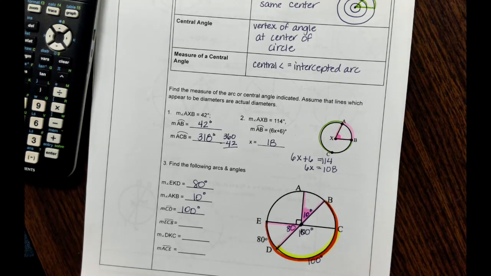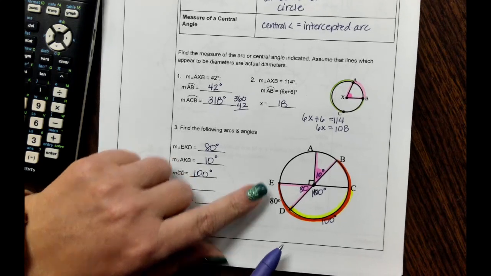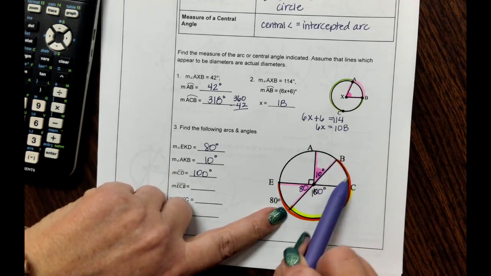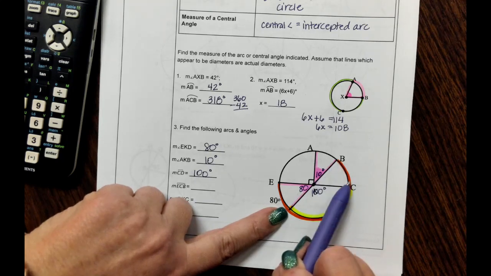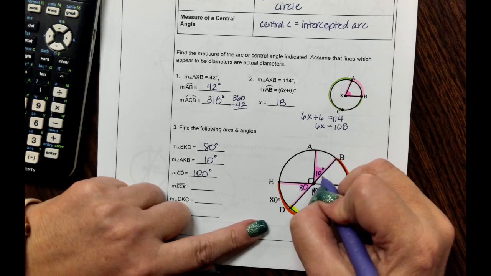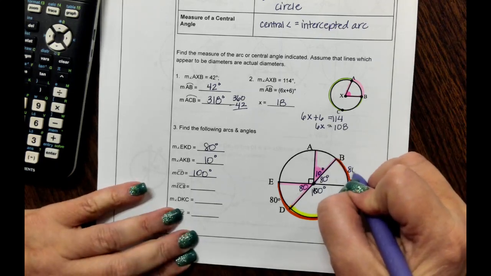Now, angle DKC. Let's go back and find it. We already did, actually. Angle DKC, we talked about that. Because it has its vertex at the center of the circle, the angle is equal to the arc, so the angle has to be 100 also. So we've got that 100-degree angle in the middle. And then the measure of arc ACE.